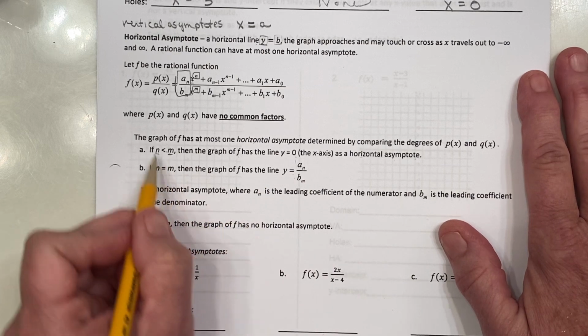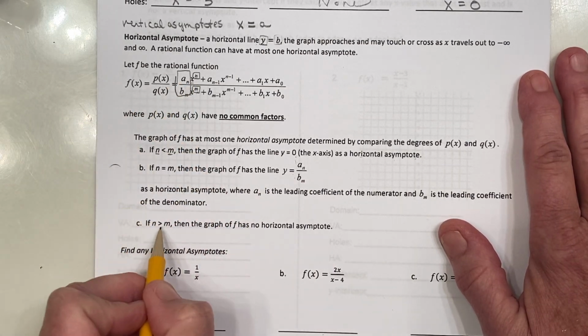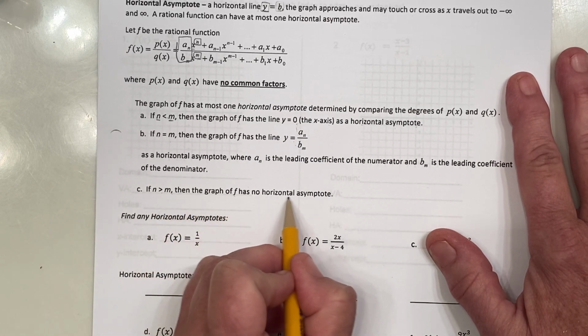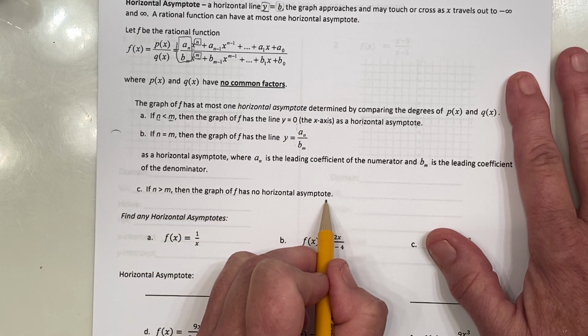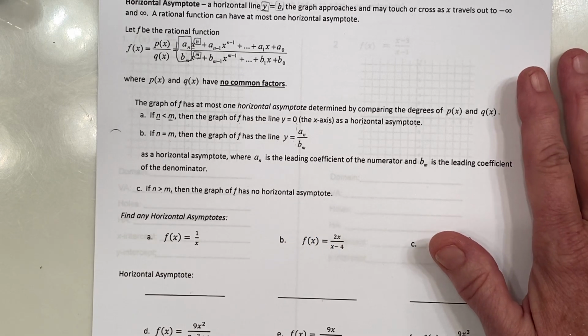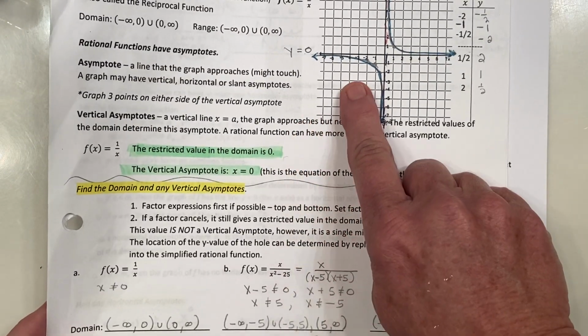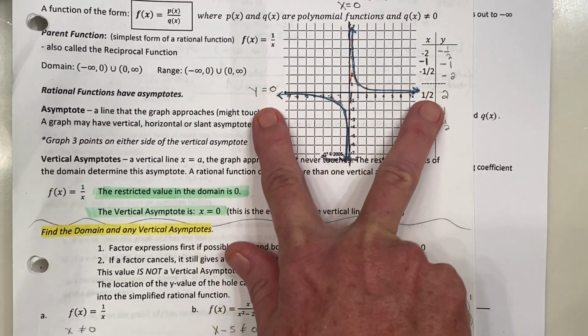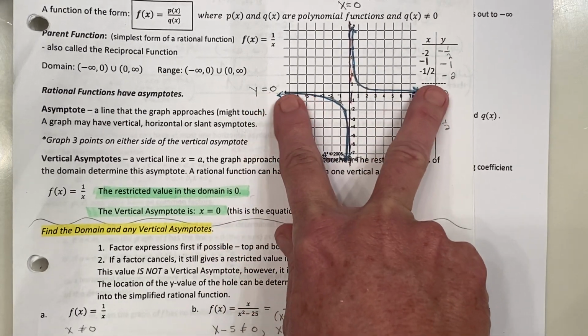And the other comparison of the 2 degrees here is when n is greater than m, and if that's the case, then we say that the function f has no horizontal asymptote, that the graph may be coming down here and leaving up here, but it's not flat horizontally at both its ends like it is here.